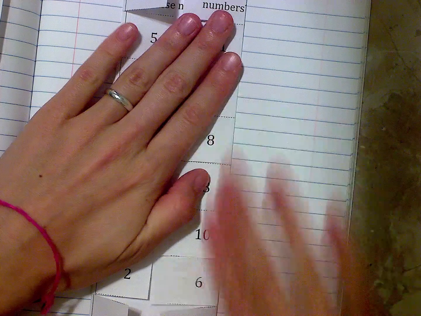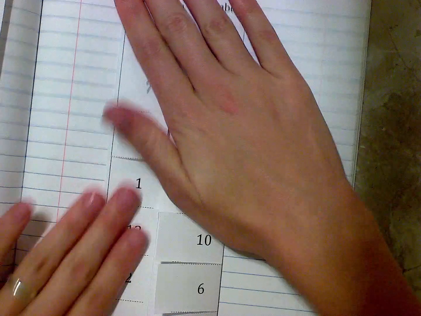Okay, and leave it like this. And you should study this before you continue and make sure you know all the squares and square roots. And that's it.